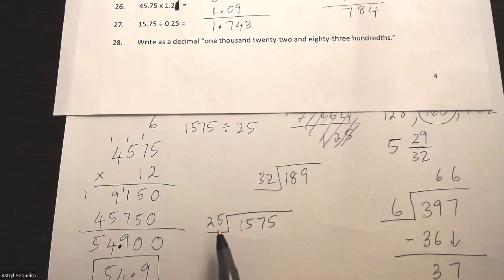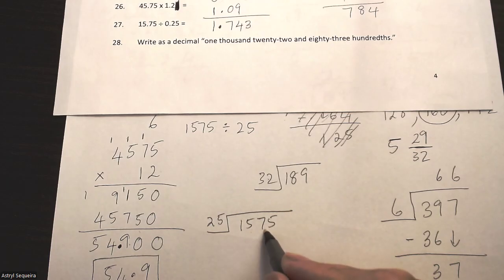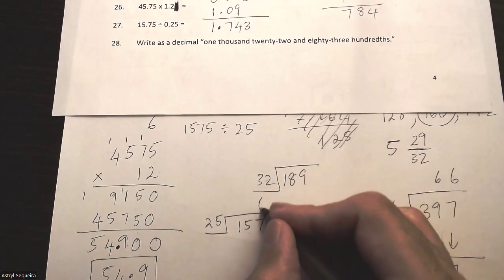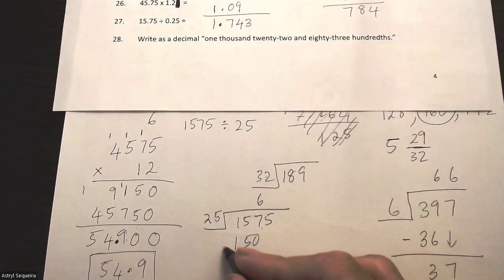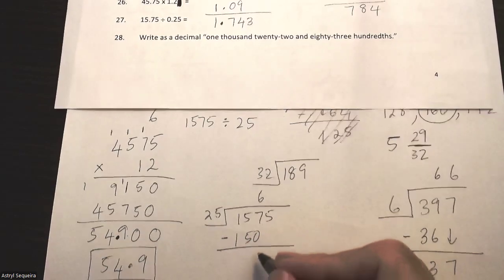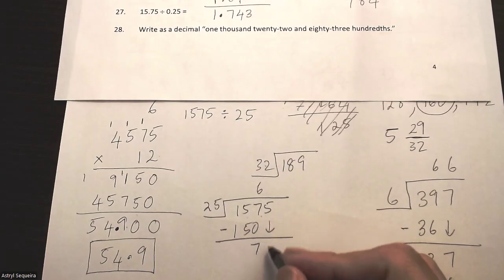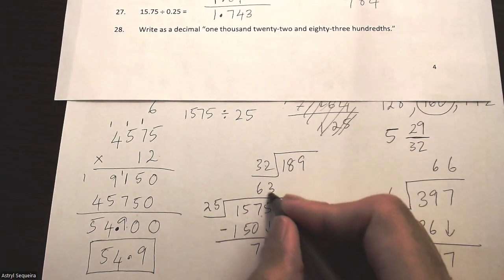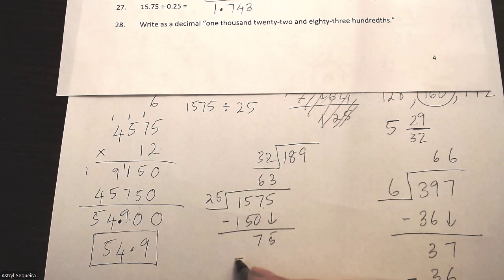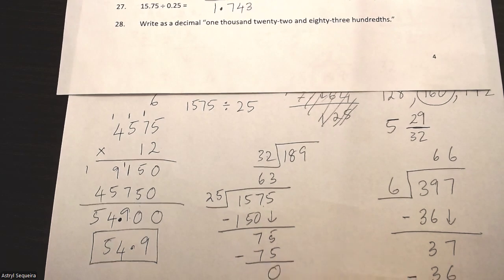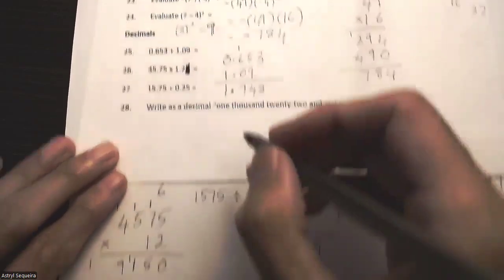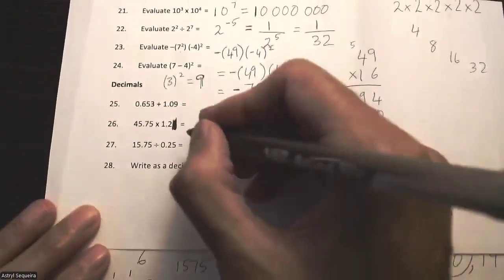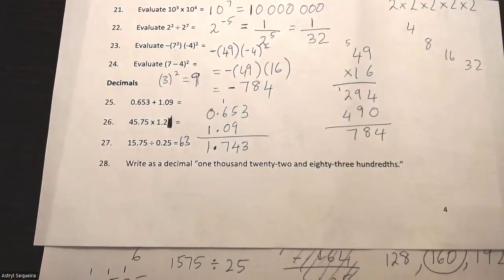So first I'll look at how many times 25 goes into 157. 25 goes 6 times into 157. 25 times 6 is 150. I subtract that, left with 7, bring down the 5. 25 goes 3 times into 75. Subtract 75, I'm left with a remainder of 0. So final answer to this question is just the top number over there, which is 63.